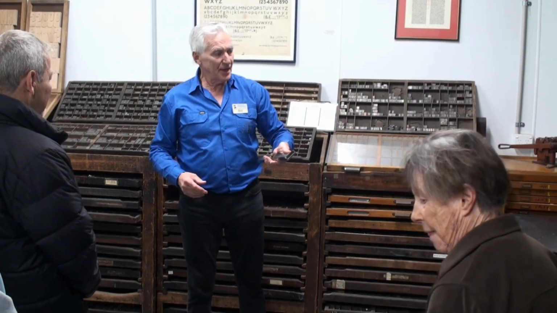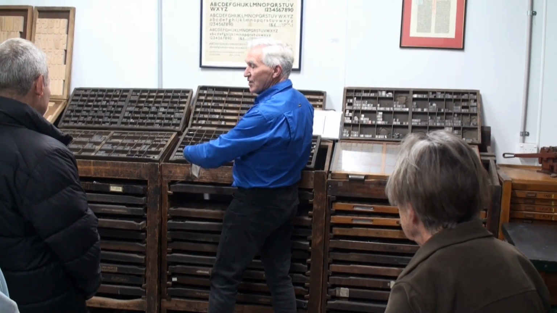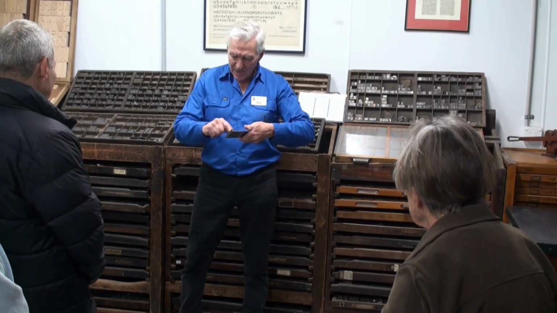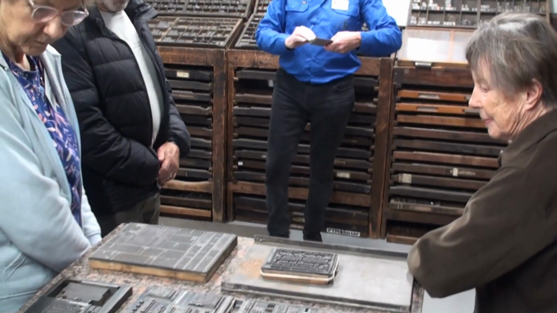go up to the type case, and a couple of you can have a go in a minute, so think about putting your hand up, and you'll stand in front of the type case, and you'll just set your name, one word at a time. Then we put it all together and set one line, and then we set the next line, and when the setting stick is full of lines, we slide them off onto that table there, and then John will take you through that process in a minute.